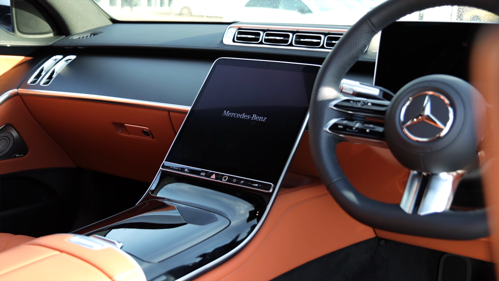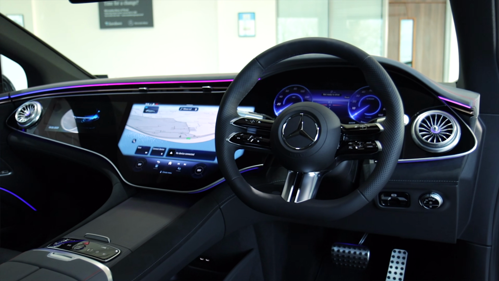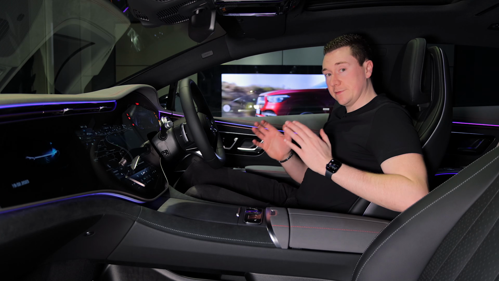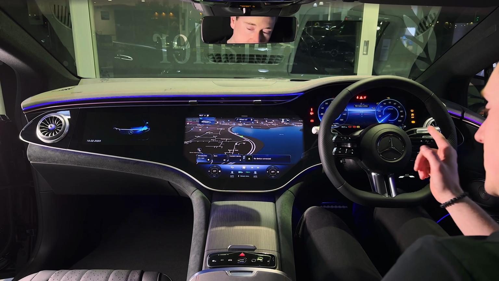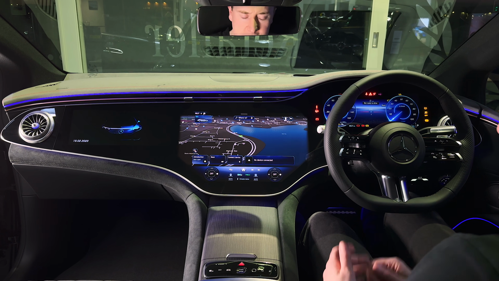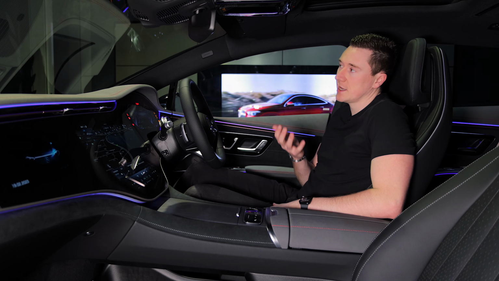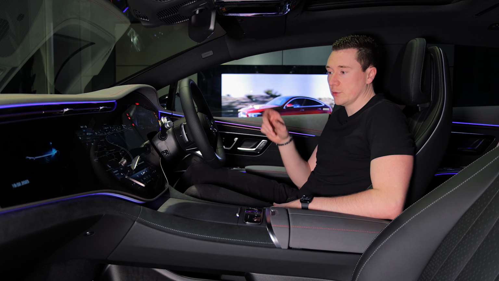Or if you want to go for something that's out of this world, why not go for one that's 55 inches across? So yes, 55 inches across. This is the MBUX Hyperscreen. So yes, there's varying different screen sizes here that you can get in the Mercedes-Benz, but NTG6 typically has a widescreen going across the dashboard.